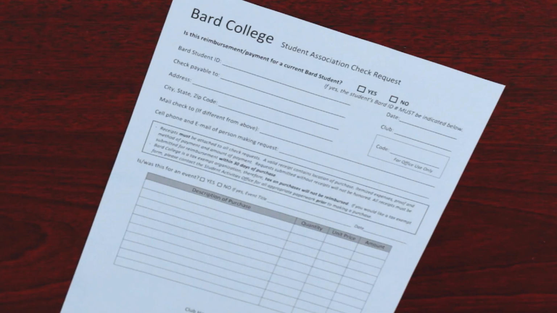submit a check request and the appropriate paperwork at least 2 weeks prior to the event that they are performing at. This way, you can pay your outside individual at the time of the event instead of sending the check via mail after the event when the check is actually ready. Once you have the approved agreement and the W-9 form, take a check request from the Student Activities Office and please fill out the following sections.